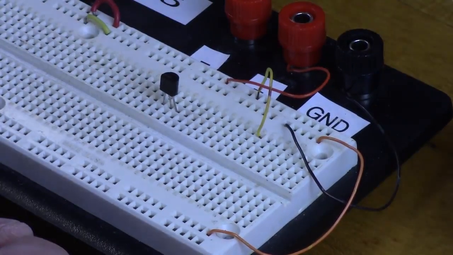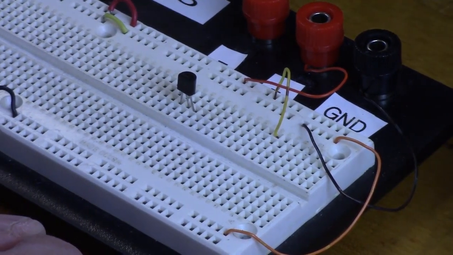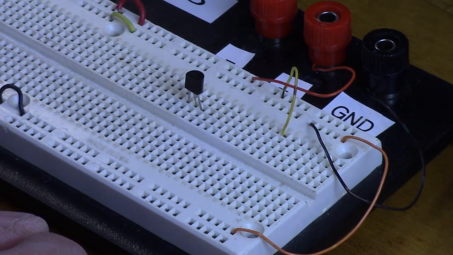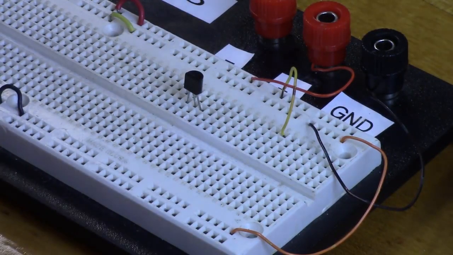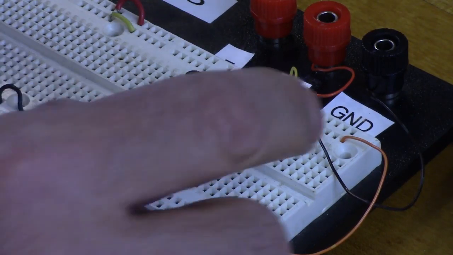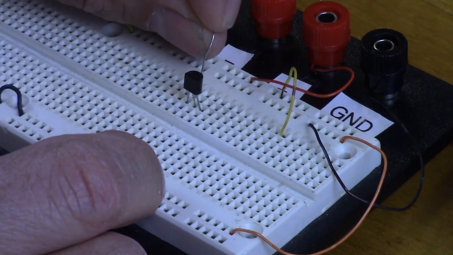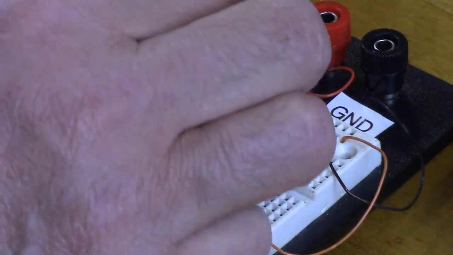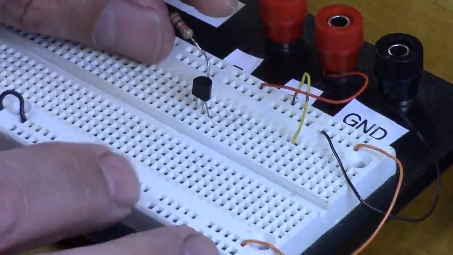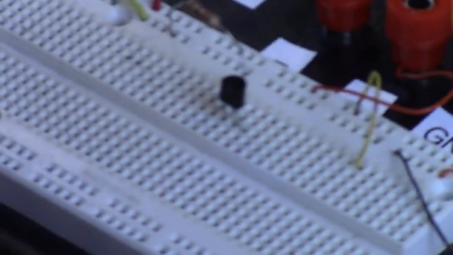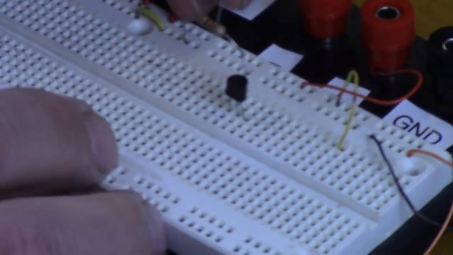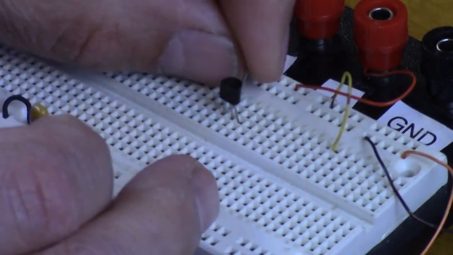Now from the emitter going to ground, we have a 1K resistor that's brown, black, red. This one will do. The leads are a little bit bent up. We'll see if we can get them to cooperate. So the ground lead is the lower bus. Here's the emitter resistor right here, plugging into the lower bus. Okay, and let's plug in our emitter capacitor CE right across the emitter resistor.